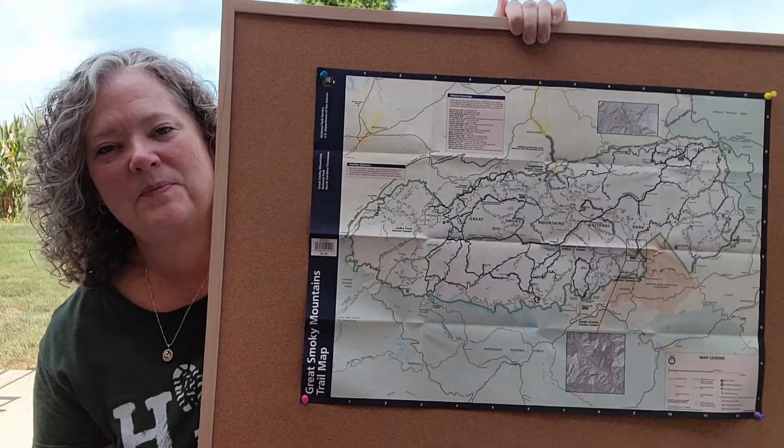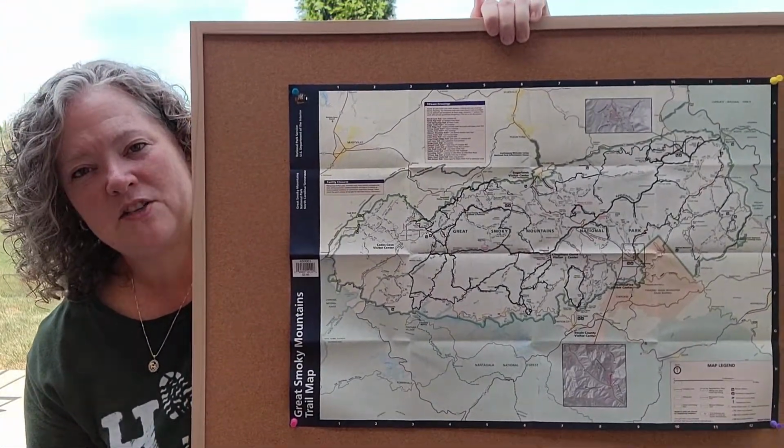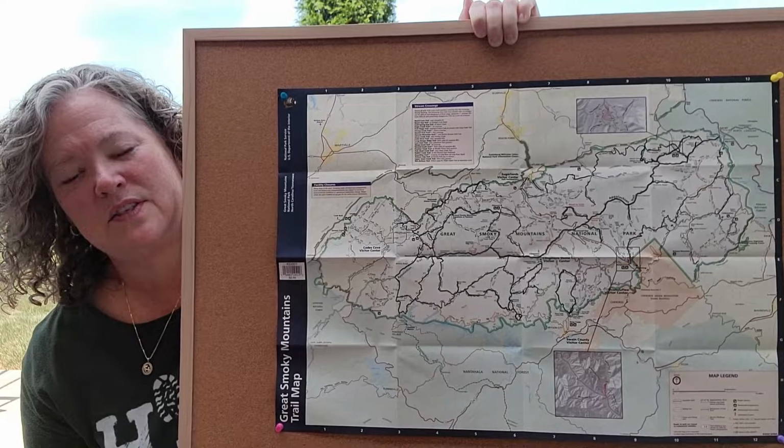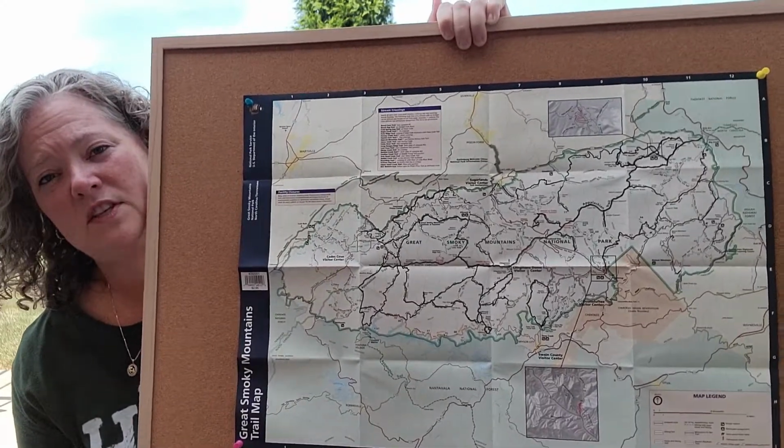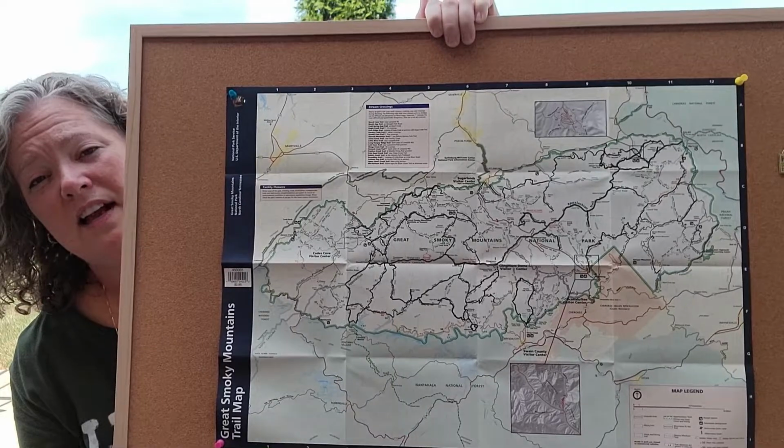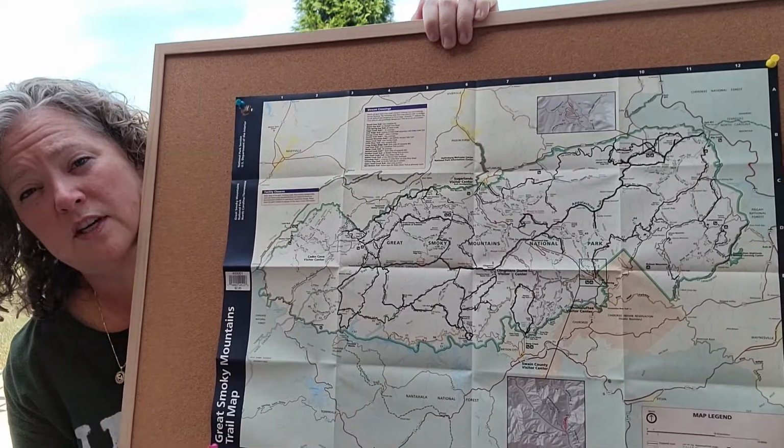This is my map. I know you've seen pictures of it. I do pictures in the videos where I show you the segment that I hiked. But I really wanted to show this to you as to how I keep track of it. And also I thought a few interesting tidbits.